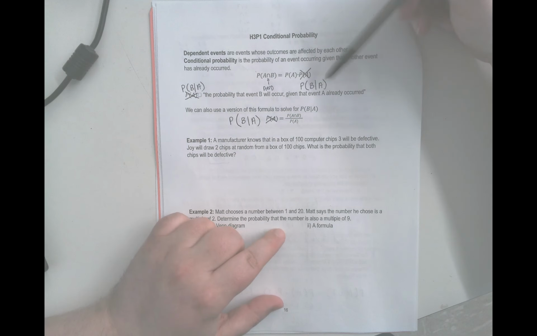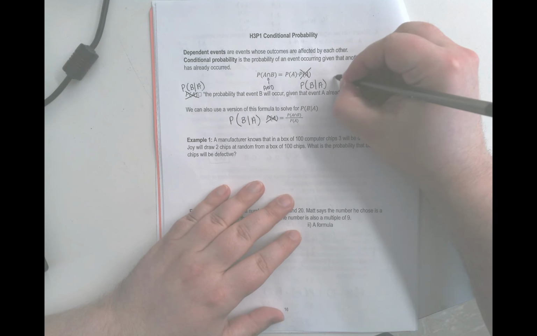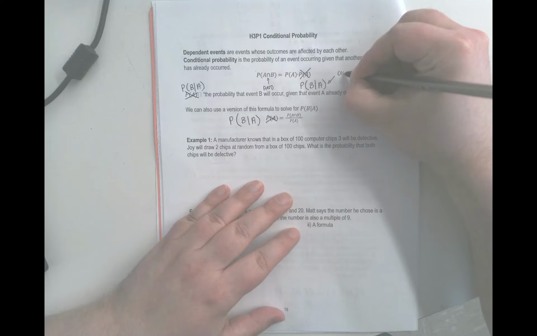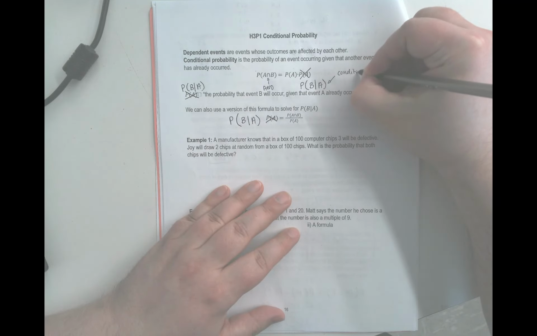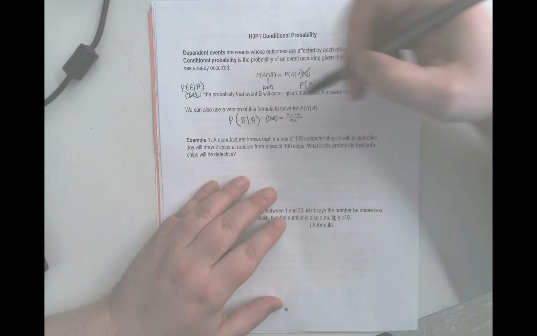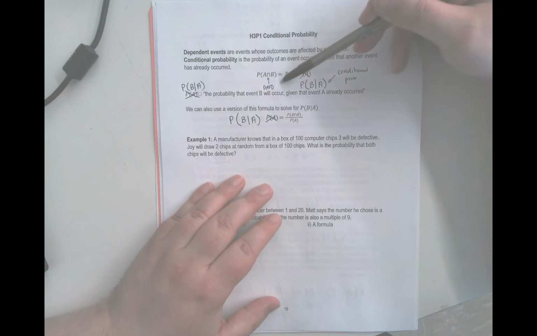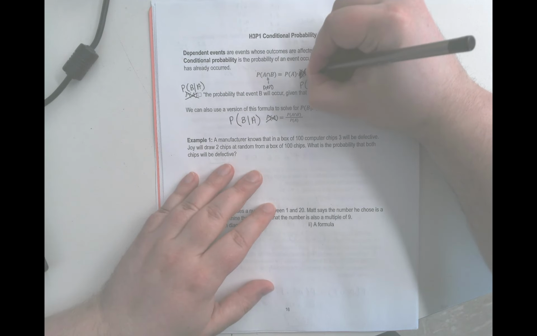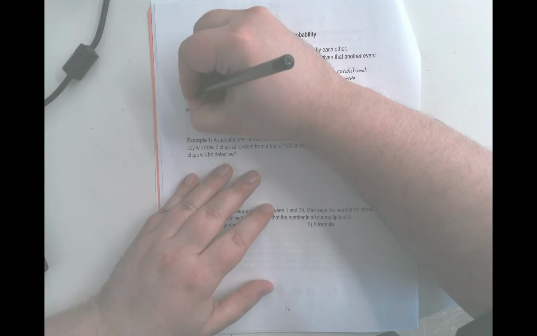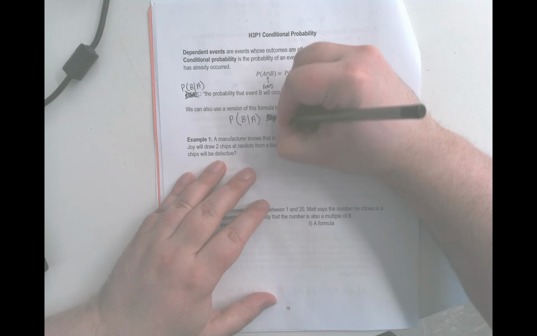We can also rearrange this formula to solve for the conditional probability. That's what this given thing means. This is our conditional probability. We can solve for that by saying that it is equal to the probability of A and B divided by the probability of A. So just make sure that you are making these edits in your book if you do not have one of the edited versions of the book.